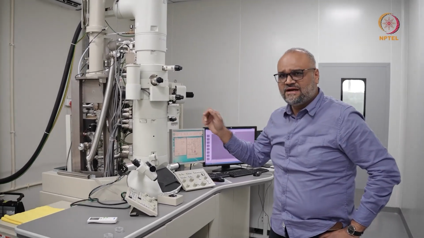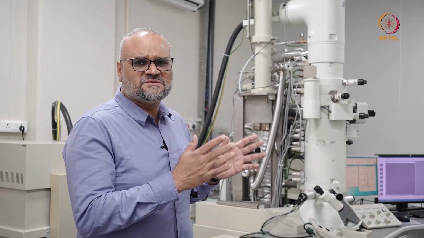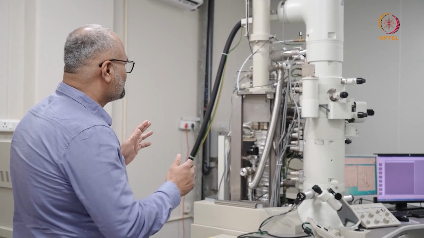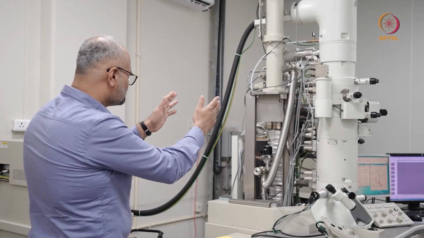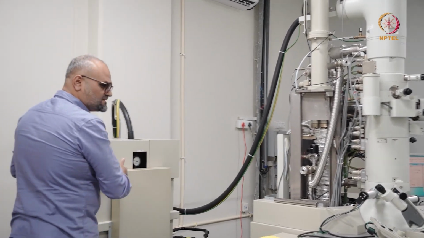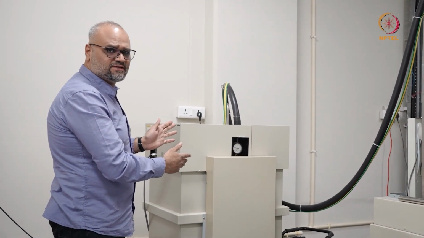Now if I move behind the instrument, we'll look at the general layout of how a transmission electron microscope is laid out in laboratories in general. What you have is the main instrument column here. You have the high tension tank behind the microscope here.